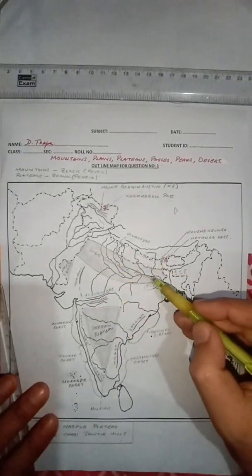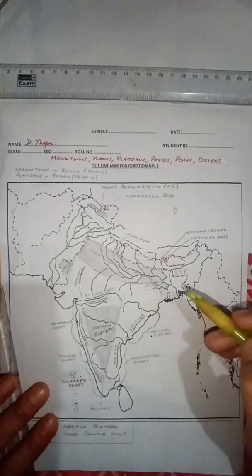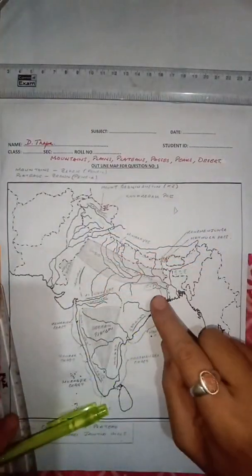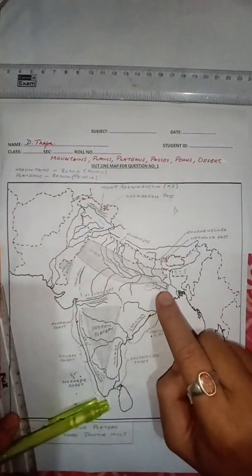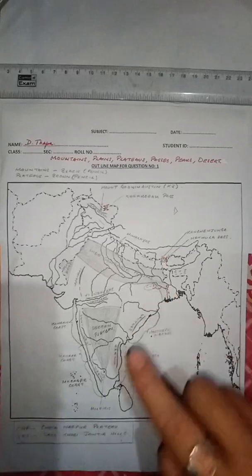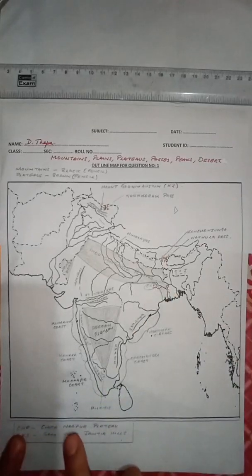Now below this plain you find C and P. Near the mouth of the river, you find the C and P. This river is the Damodar River. So C and P means, let's look at the legend, Chota Nagpur Plateau.